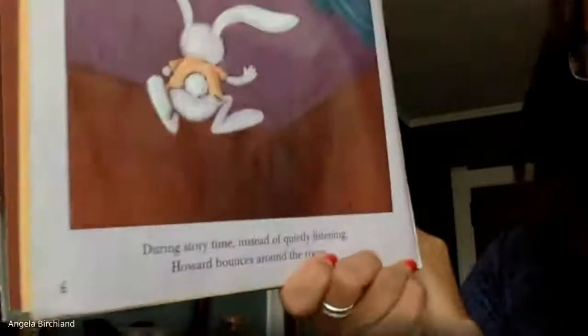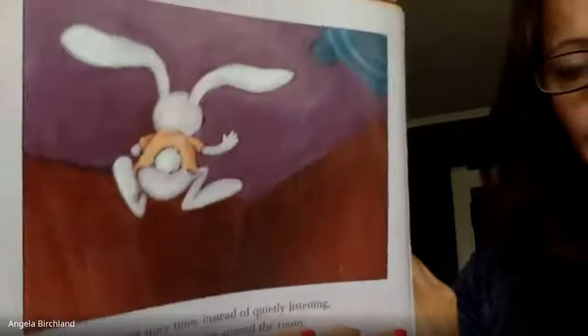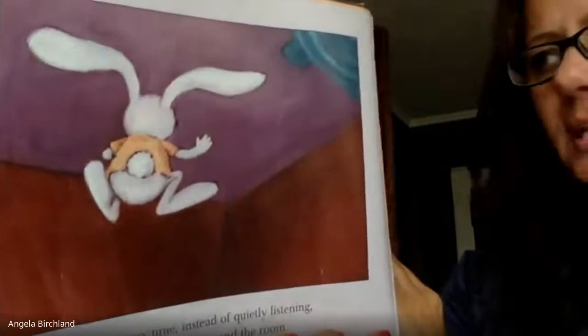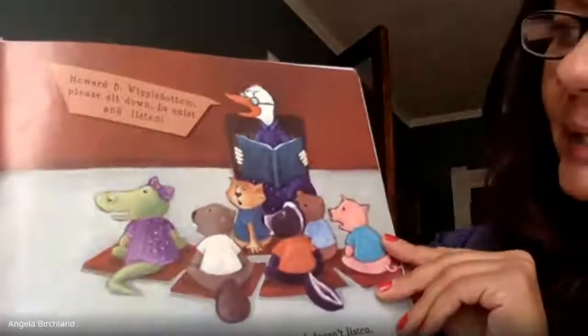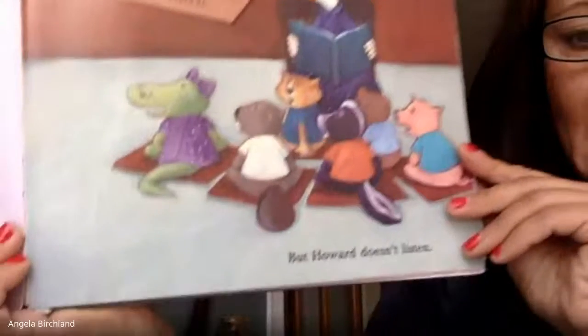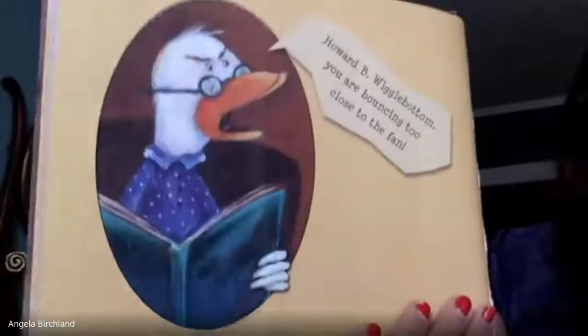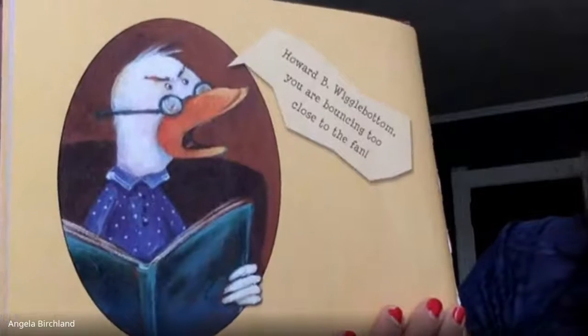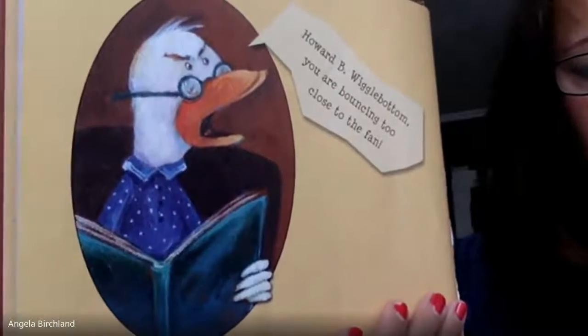During story time, instead of quietly listening, Howard bounces around the room. Oh, that does not sound safe. And his teacher says, Howard B. Wigglebottom, please sit down, be quiet, and listen. But Howard doesn't listen. Howard B. Wigglebottom, you are bouncing too close to the fan. What do you think is going to happen?